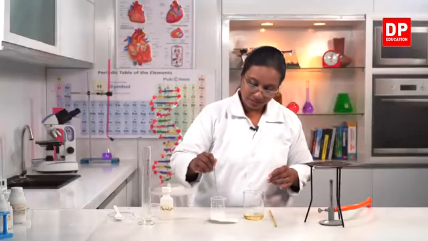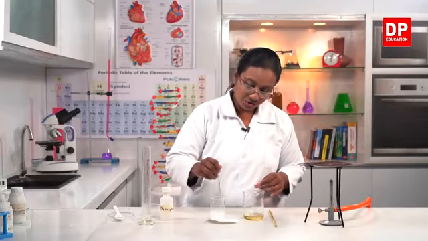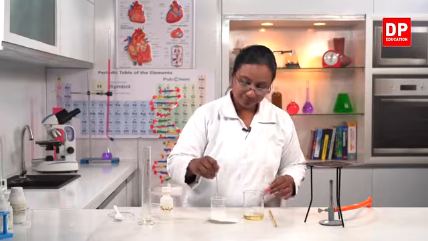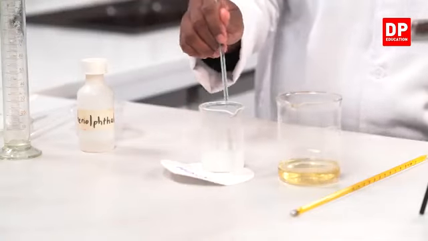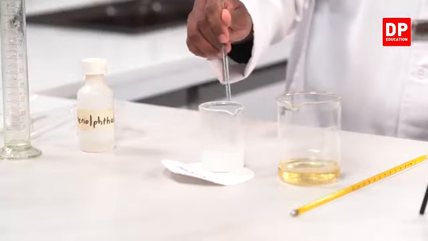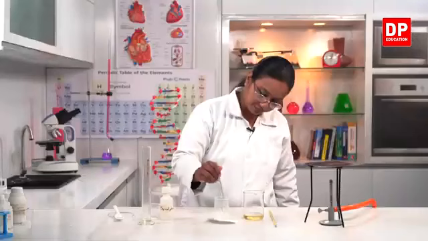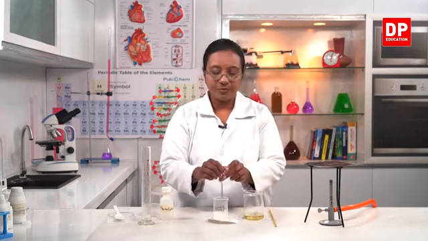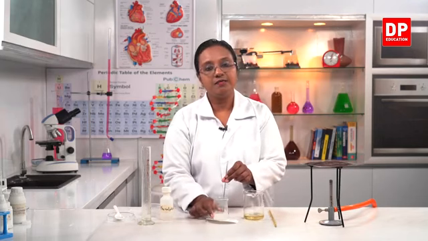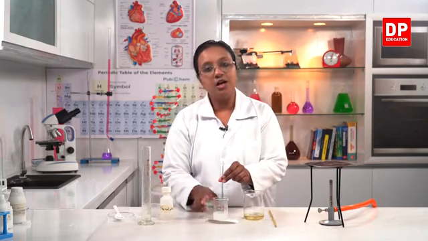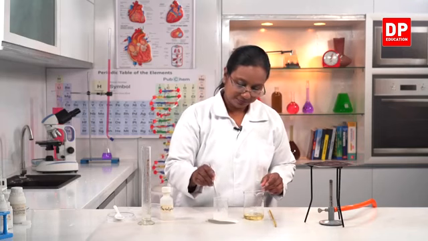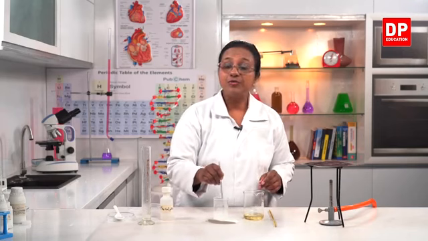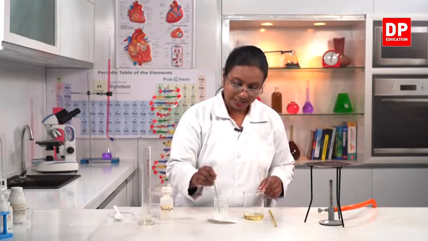Then if we dissolve it well, you can see the sodium hydroxide pellets dissolve well. And you all know when we dissolve it, there is heat evolved. The beaker, I can feel it, it's warm. So, when bases dissolve in water, they evolve heat.